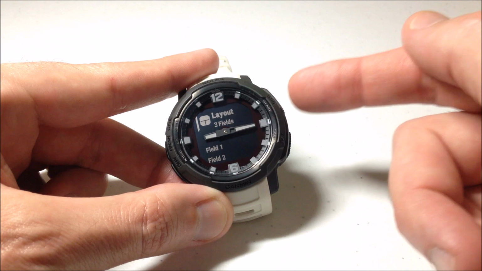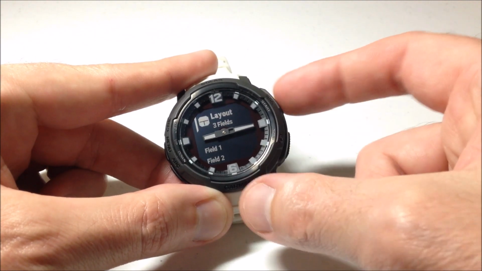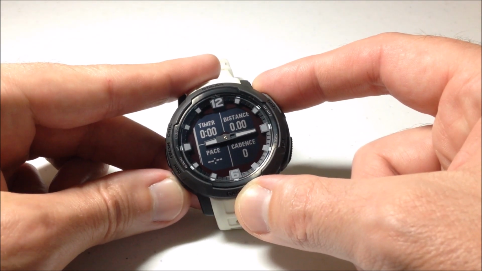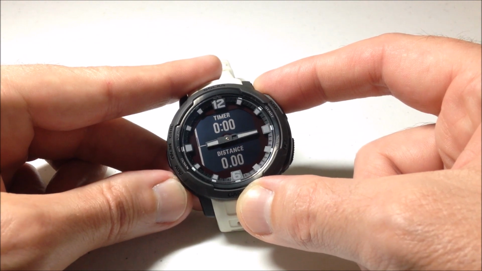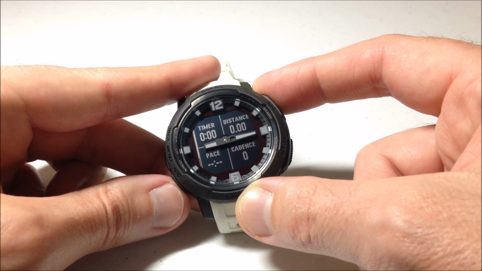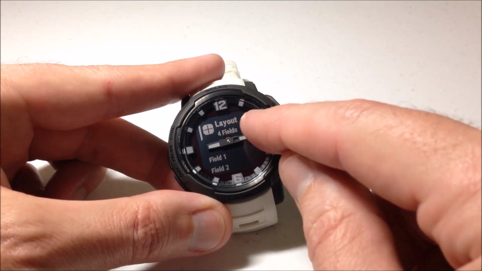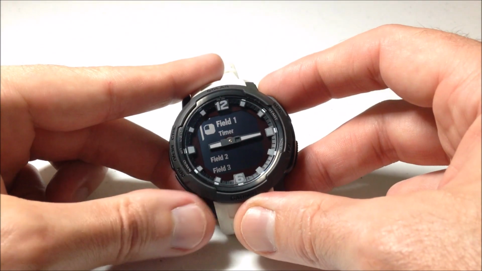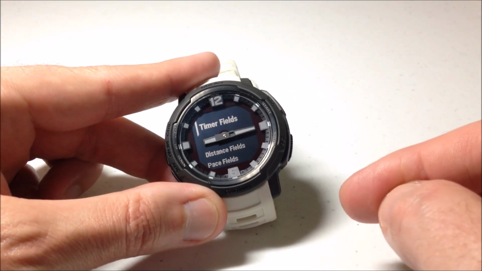So instead of a 3-field layout, let's see, I want 4 fields. Or maybe I just want 1 field, 2 fields, 3 fields. Let's go with the 4-field one. So now my regular layout is 4 fields instead of 3 fields. What is field number 1? Well, I've got all of these different options I can choose from.